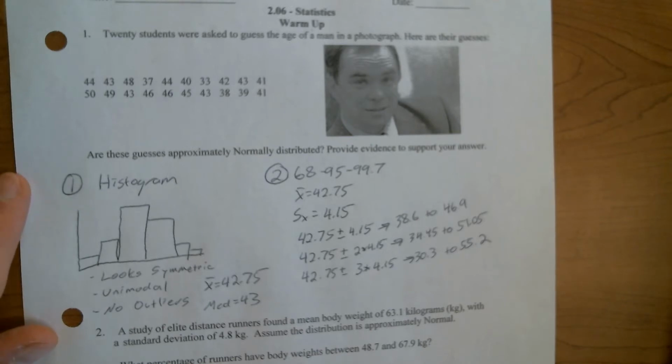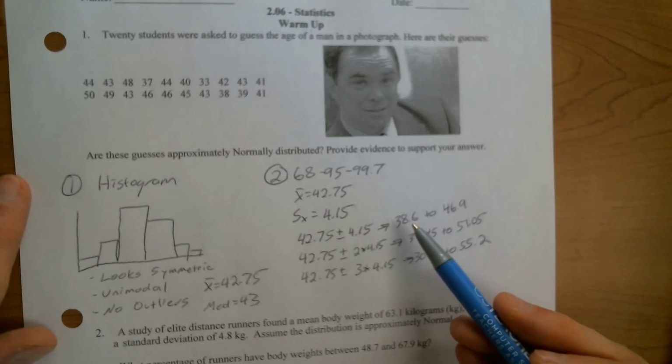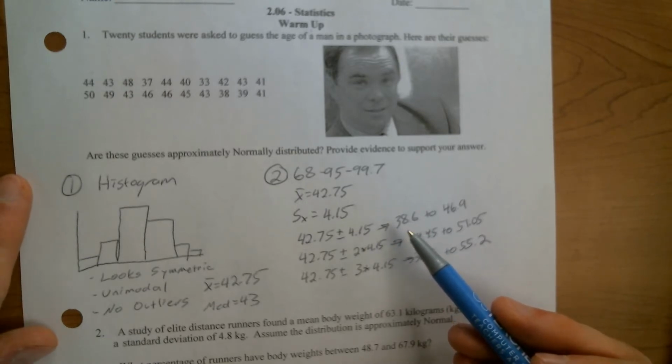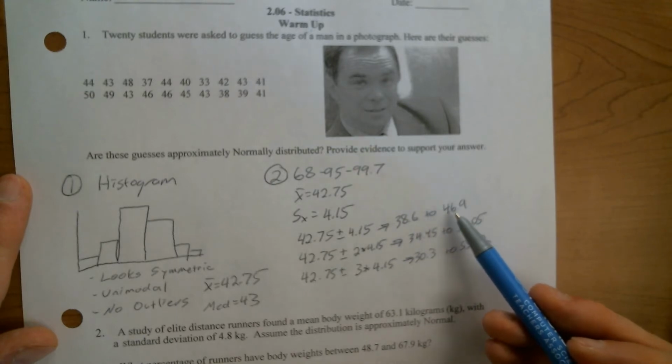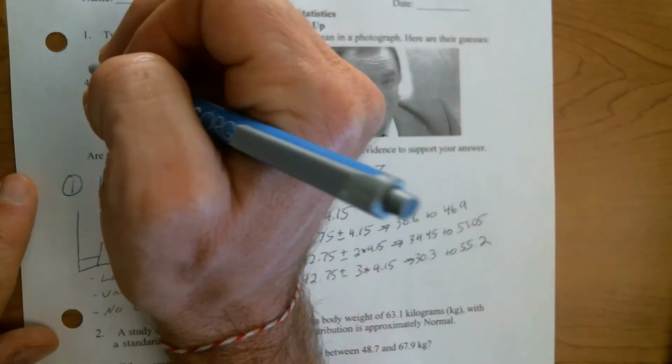All right. So then we're going through and counting how many of these observations fall in each of these ranges. So for this first one, we're basically looking for 39 because 38 would technically be too low. And we're looking at 46 because technically 47 would be too high. So we're looking from 39 to 46.